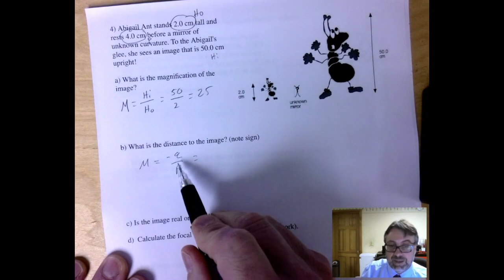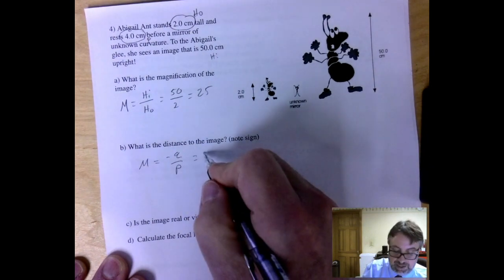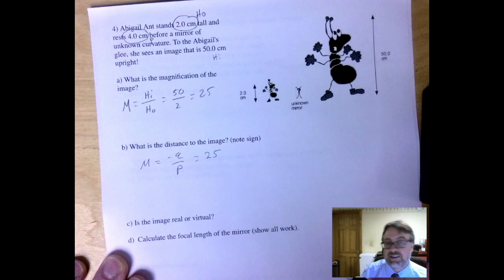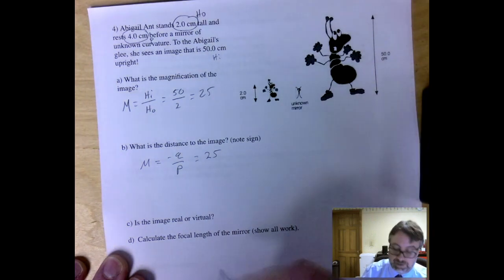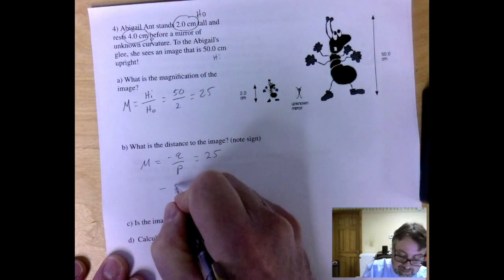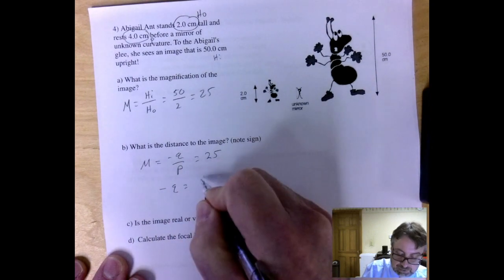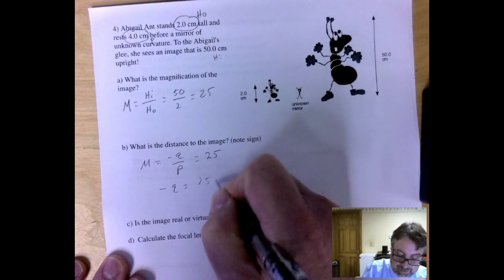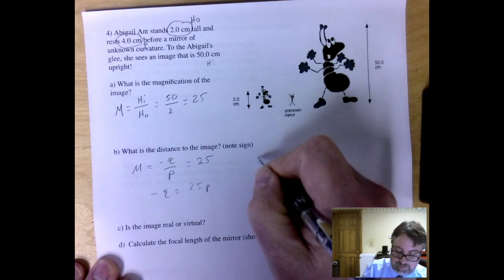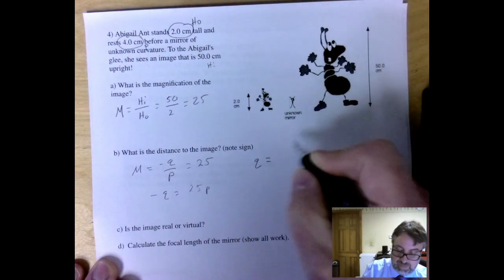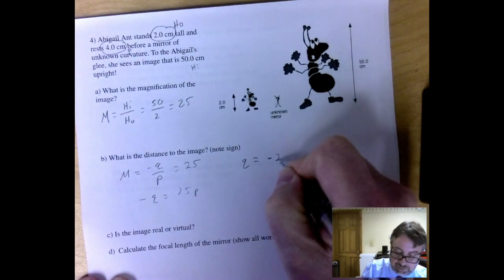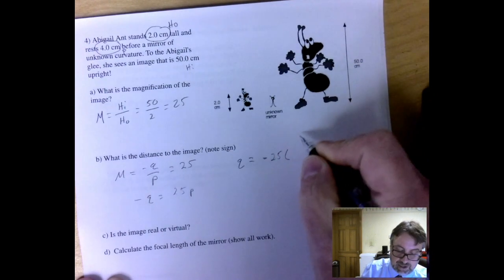Well, that means that this minus Q over P must be equal to 25, because that's the magnification we got from the other part of the problem. That means that minus Q must be equal to 25 times P, or that Q will be equal to minus 25 times 4 centimeters.